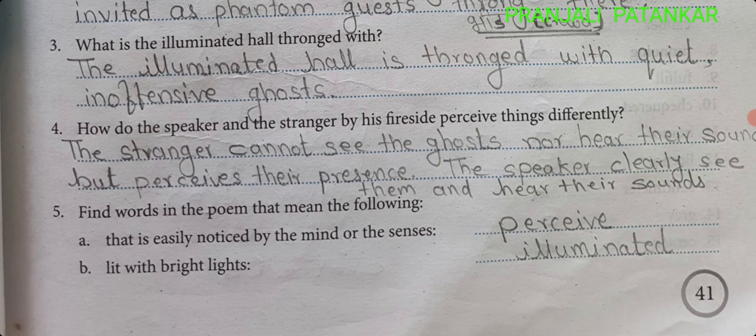Fourth, how do the speaker and the stranger by his fireside perceive things differently? The stranger cannot see the ghosts, nor hear their sound, but perceives their presence. The speaker clearly sees them and hears their sounds. 5. Find words in the poem that mean the following. For A. That is easily noticed by the minds or the senses. Perceive. Then B. Lit with bright lights. Illuminated.